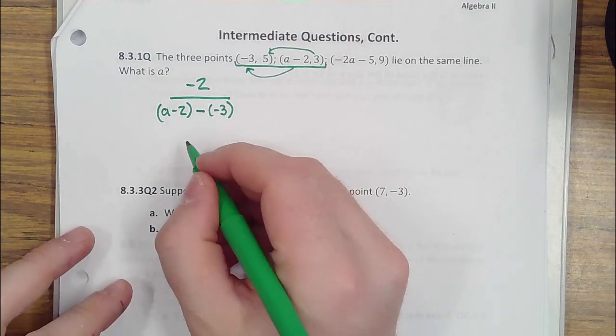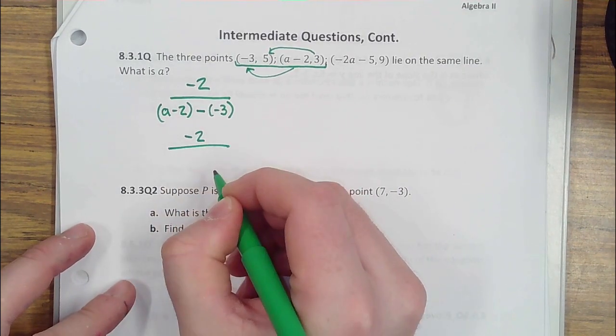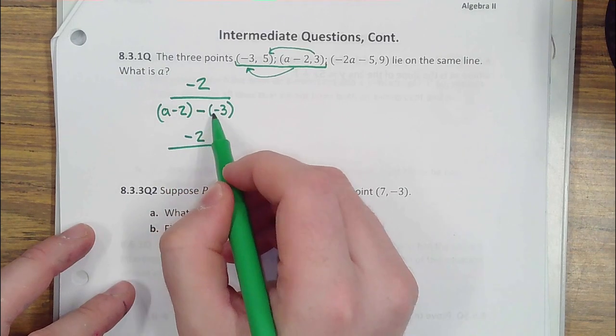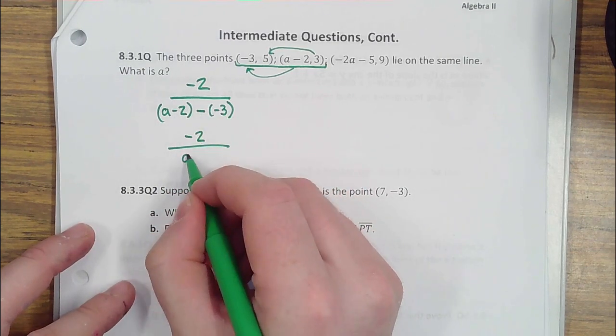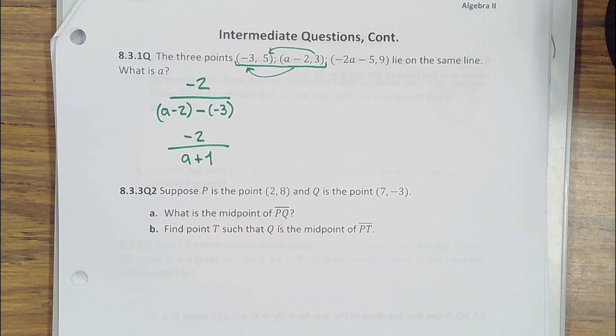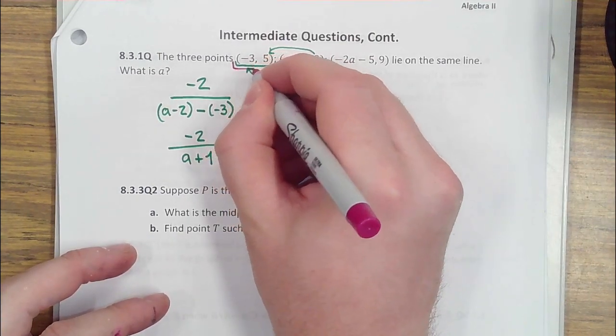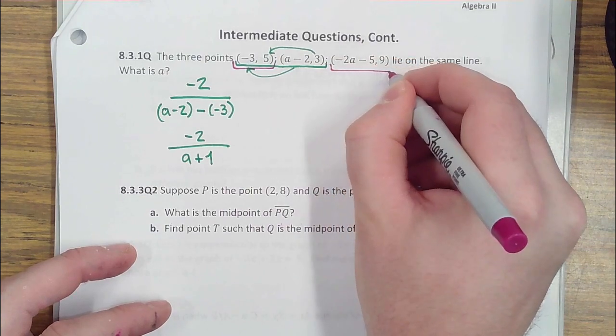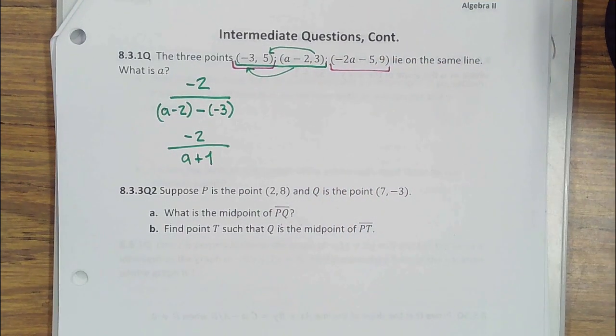And we can clean that up. That's negative 2 over a minus 2 minus a negative 3. That's really plus 3, so it's really a plus 1. Cool? So there's the slope between our green points. Let's find the slope between these guys. This one and this one. Remember, all their slopes should be the same. So whatever I find for the slope is going to be equal.